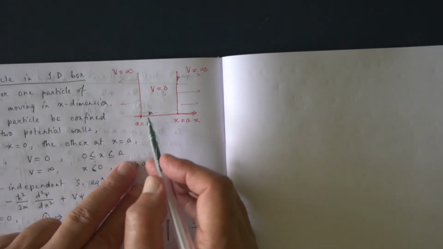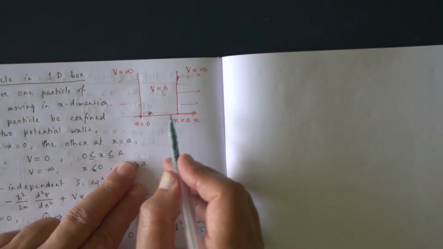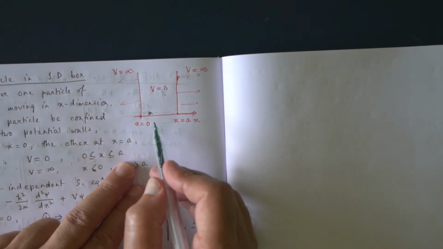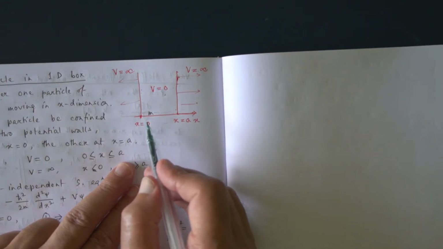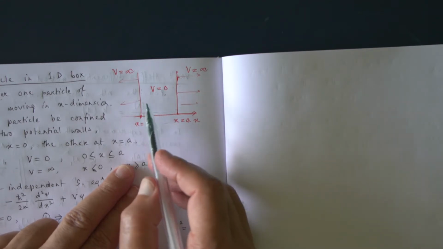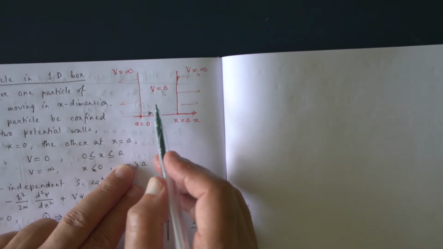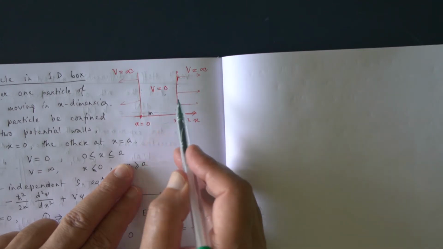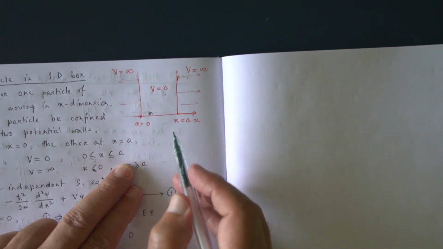Now let us see that. Say psi must be continuous. Psi must be continuous from that condition. What result may we obtain? Okay. Psi must be continuous from that condition. What result do we obtain here? Okay.